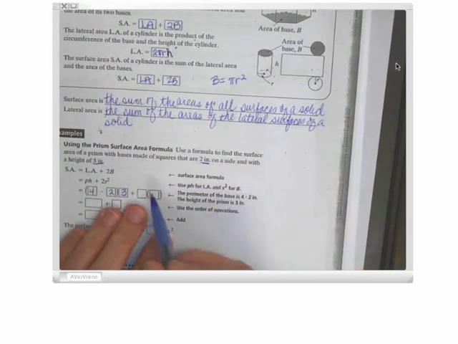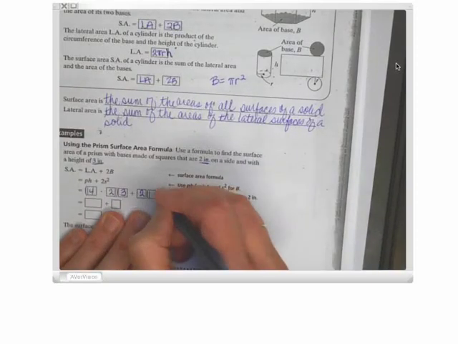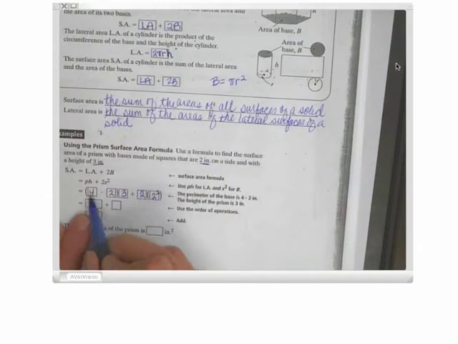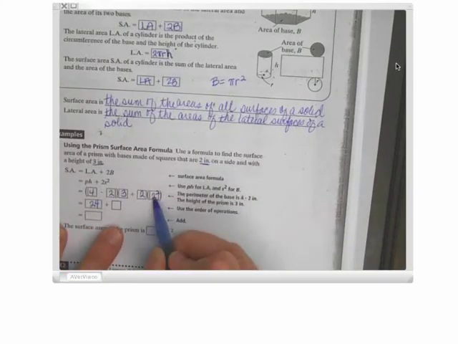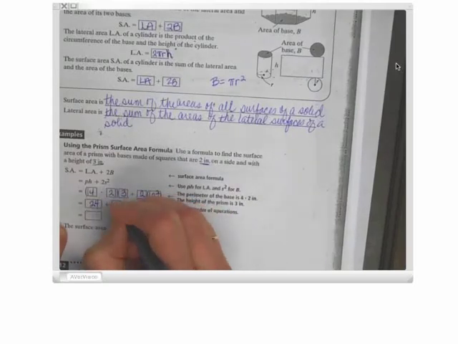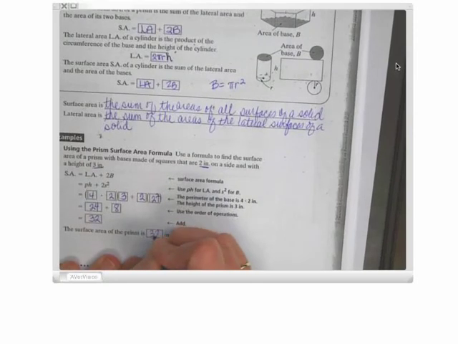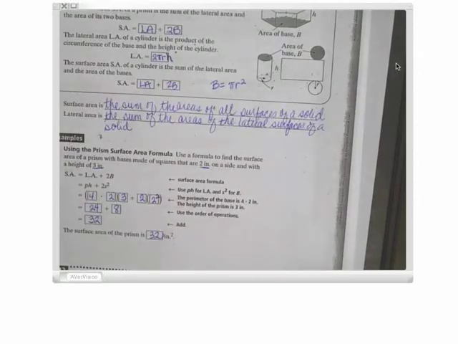Okay? And then 2 times S squared, which would be, again, 2 squared, or 4. So 4 times 2 is 8, times 3 is 24. And 2 squared is 4, times 2 is 8. So the surface area of the prism is 32 square inches. I don't think I mentioned it, but you might want to have a calculator with you to do some of the math, because the next one is going to be a little more complicated because we're going to have the number pi involved.